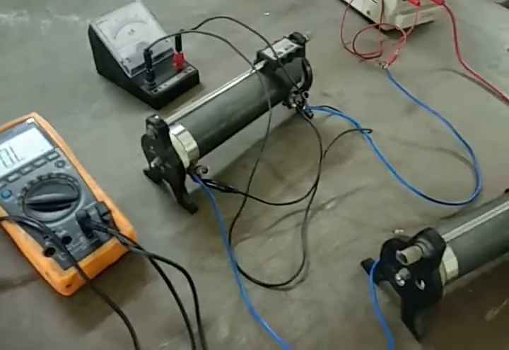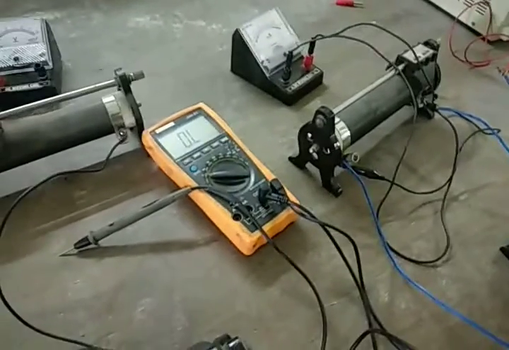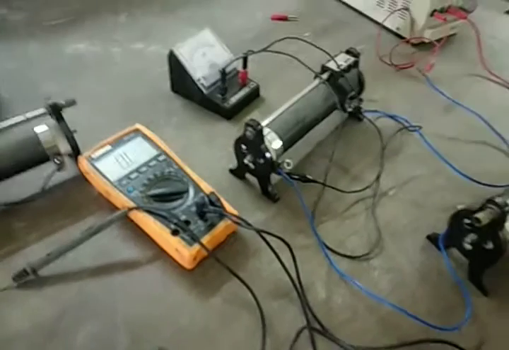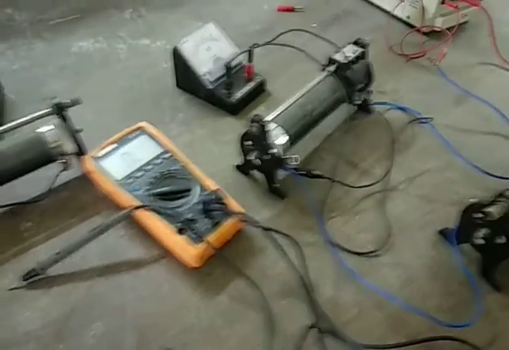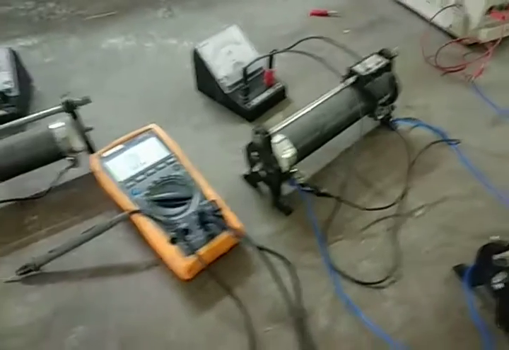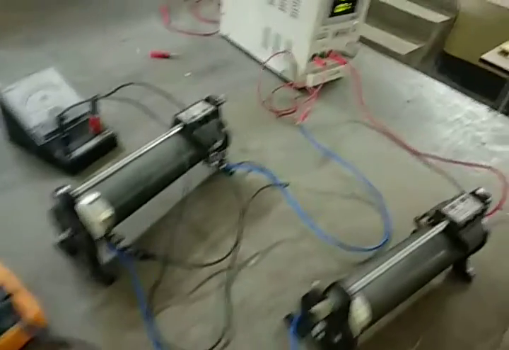Once we know the Norton current and the Norton resistance, we can check whether this theorem is verified or not by doing the mathematical calculation. We can observe whether it is correct or not. That part I will discuss in my next video.